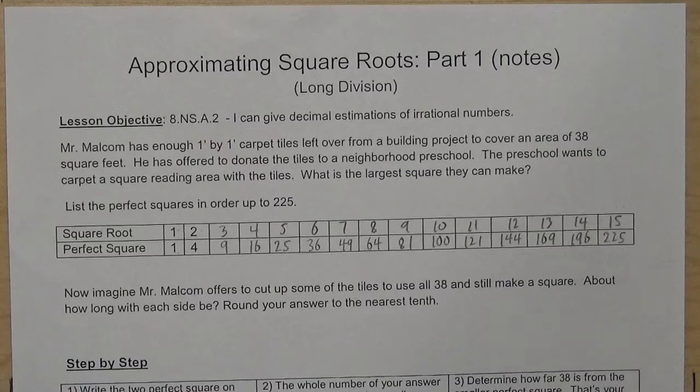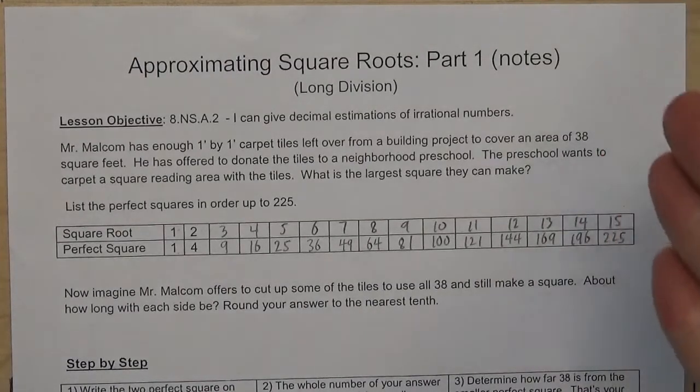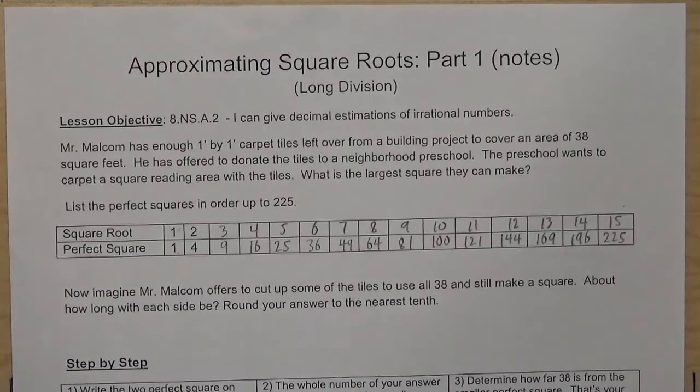It says, now imagine Mr. Malcolm offers to cut up some of the tiles to use all 38 and still make a square. About how long will each side be? Round your answer to the nearest tenth. So they're going to make a perfect square with the ones that they can, and there's going to be some left over, and they're going to cut those up and line them up along the outsides of the square to make an even bigger square, but it won't be whole squares anymore.